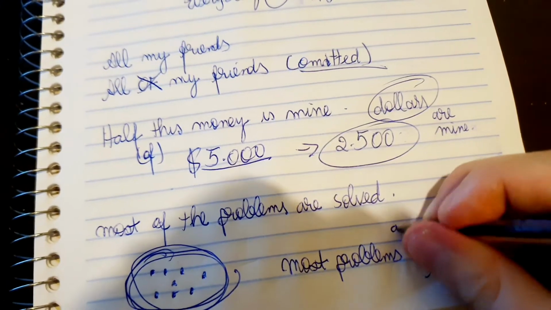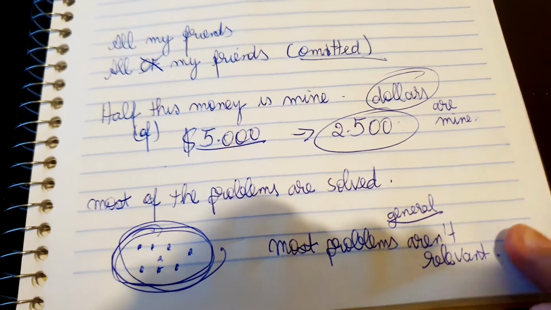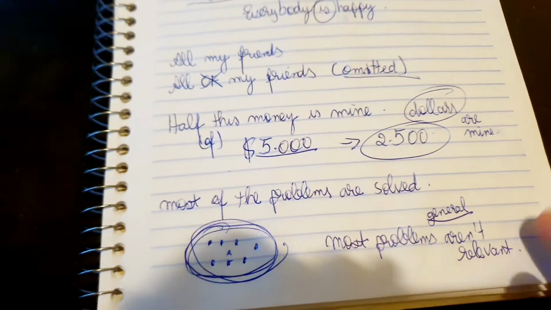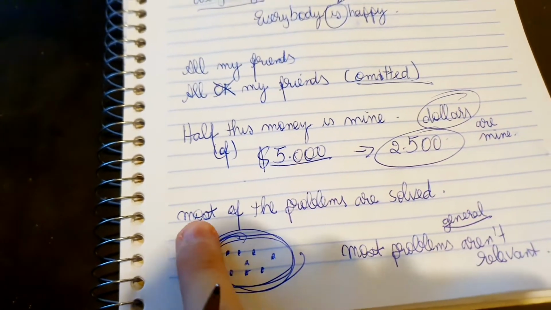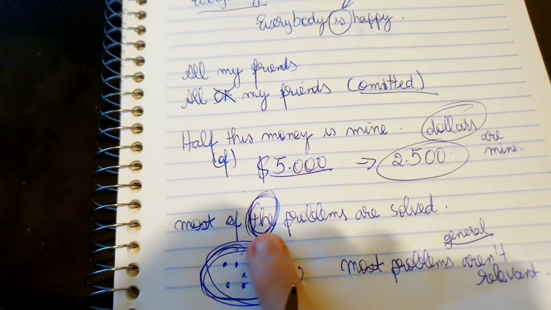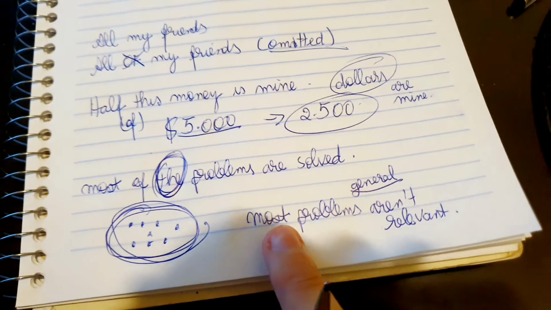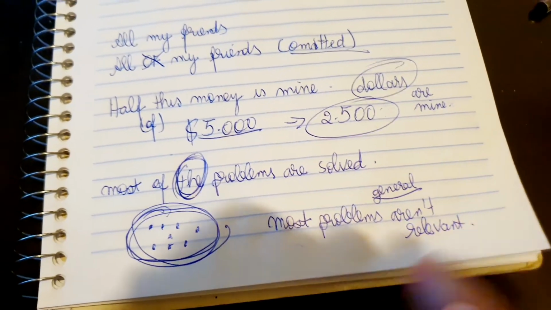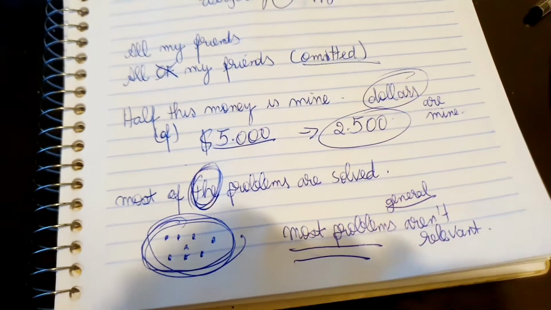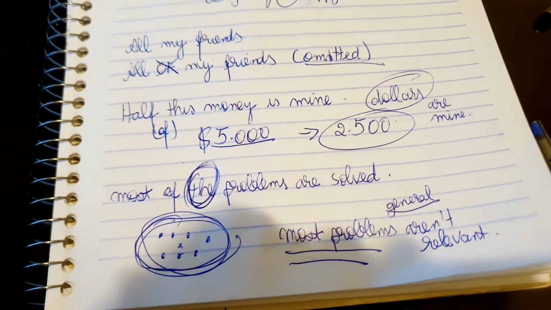So here I'm making a general assumption about something. You see the difference? When I say most of the problems, I'm specifying that it's a definite group of problems. Whereas when I say most problems aren't relevant, I'm referring to problems in general, right? I'm not talking specifically about anything.